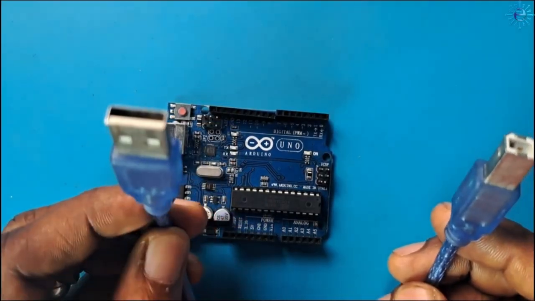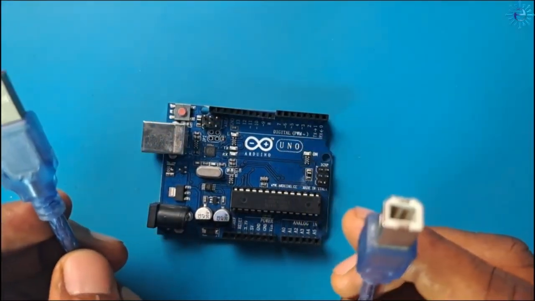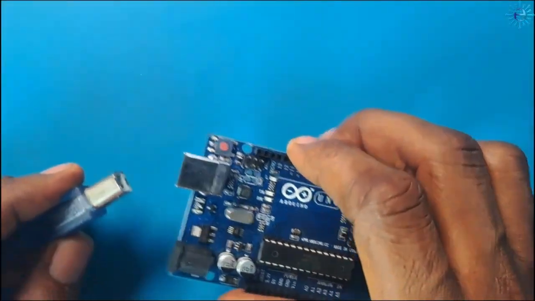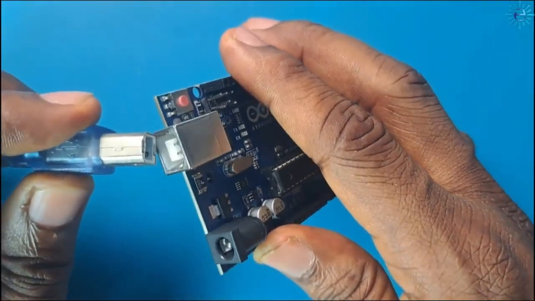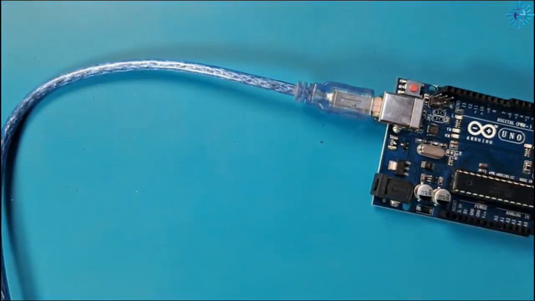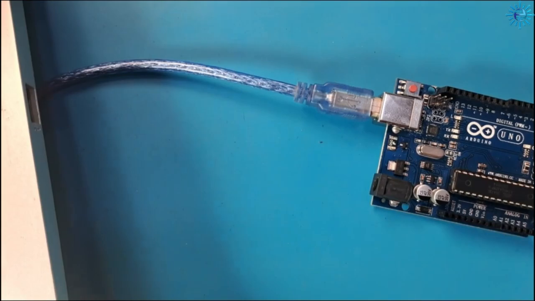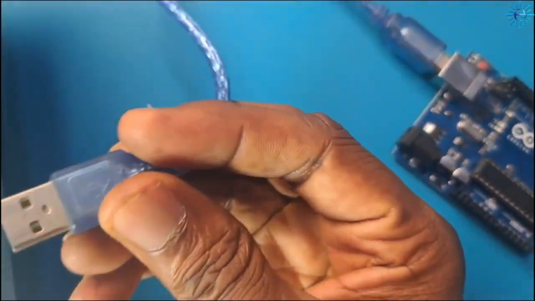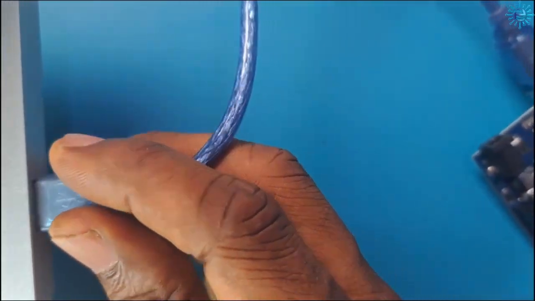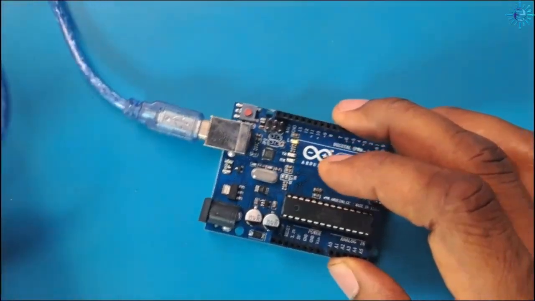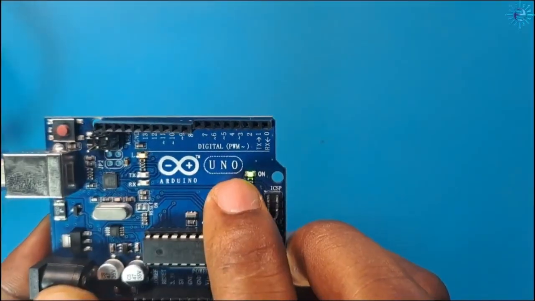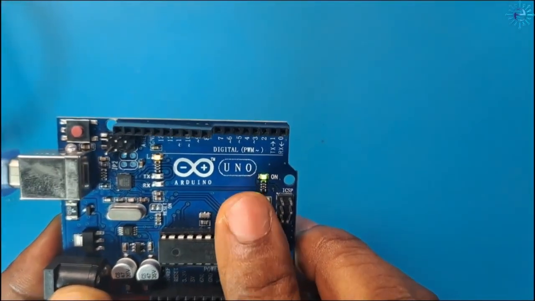This is type A and this is type B. To connect the Arduino board to the computer, I will connect the type B of the USB to the Arduino USB port, and then I will bring my computer close and connect the type A of the USB to the USB port of my computer. And once I've done that, you can see that my Arduino board is showing that it is now on. The green LED is on.